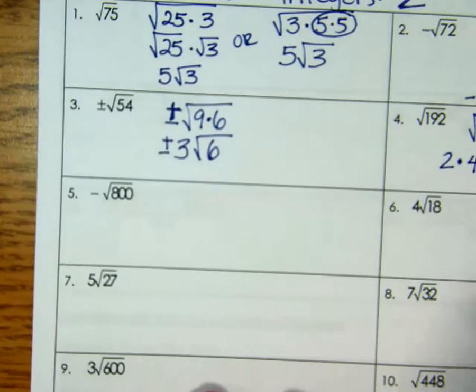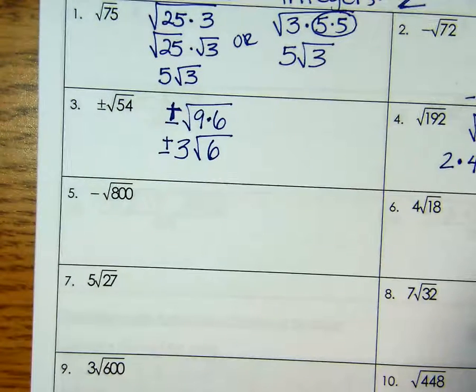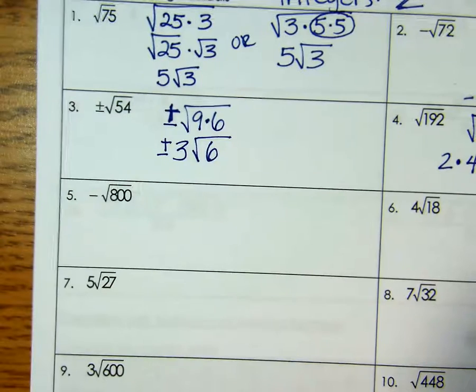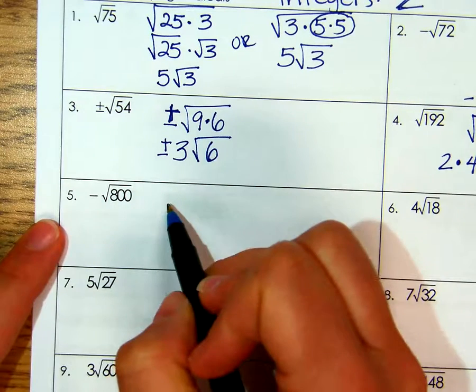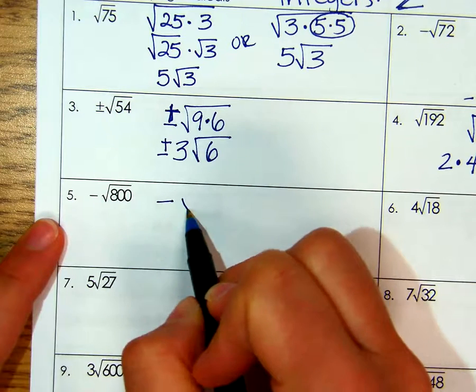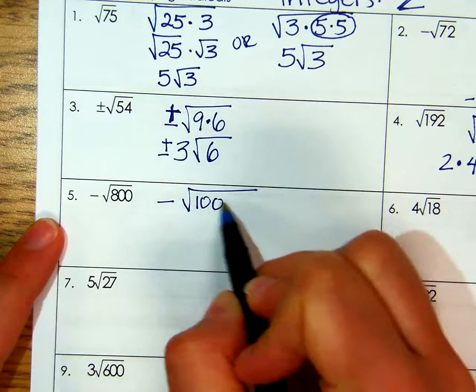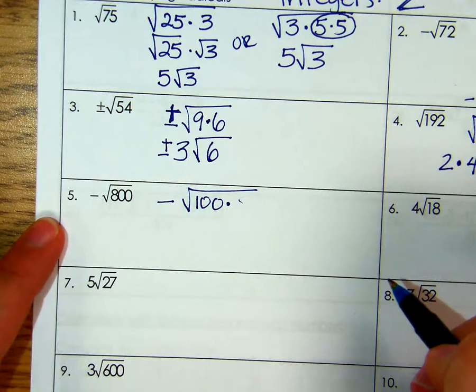We'll go ahead and do 2 more together. The opposite of the square root of 800. So I know 800 has a perfect square of 100 in it. So you can say 100 times, now I could write 8, but I know 8 is going to have a perfect square in it as well. The square root of 8 is not simplified.